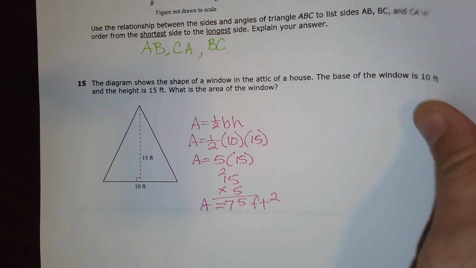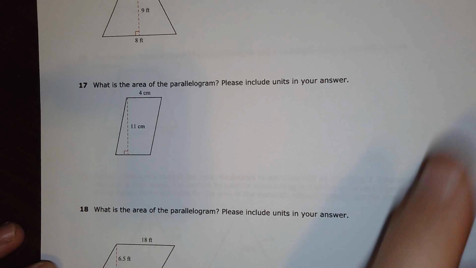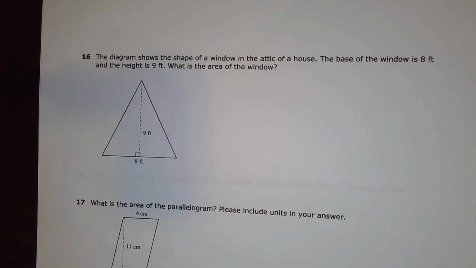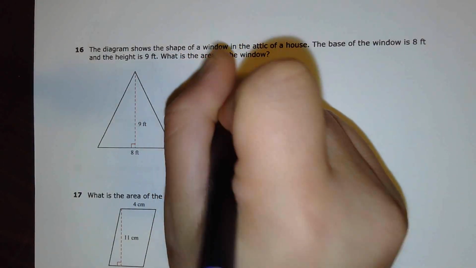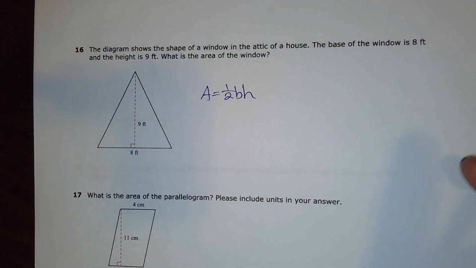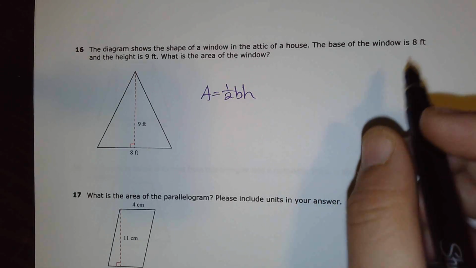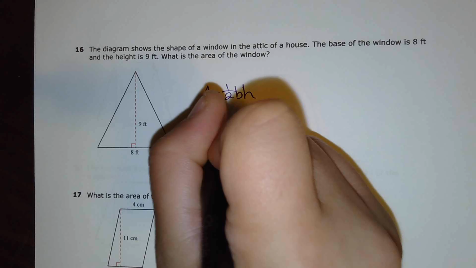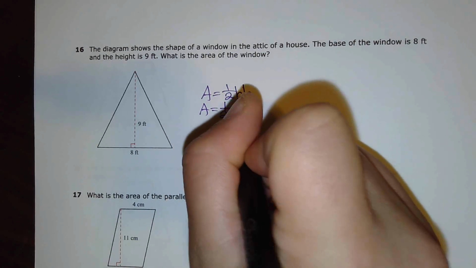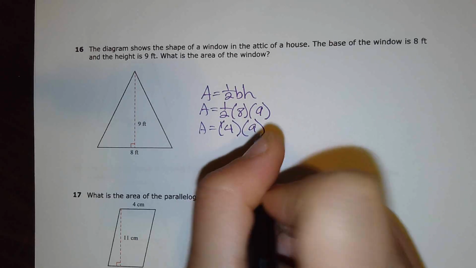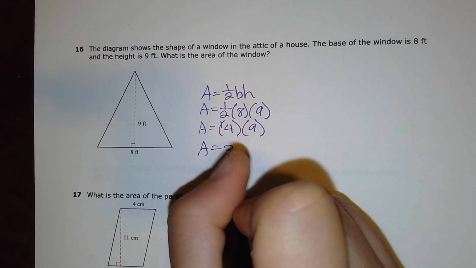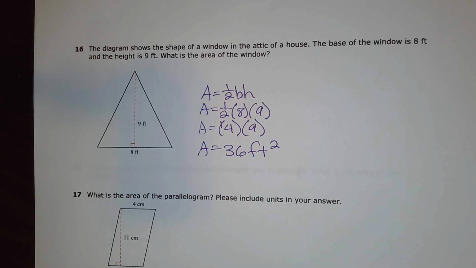Okay, next page. Okay, more of the same stuff. Let's go ahead and knock it out. Area is equal to 1/2 times base times height, or base times height divided by 2. Let me fill out the rest. Area is equal to 1/2. My base is 8. My height is 9. Half of 8 is 4. So 4 times 9, my area is going to give me 36 feet squared. Simple.